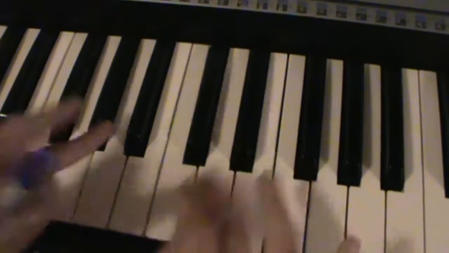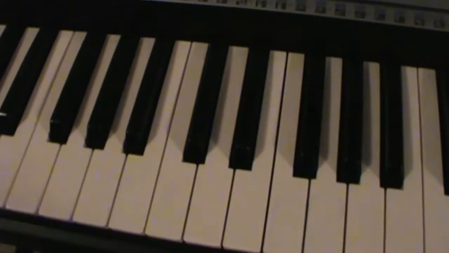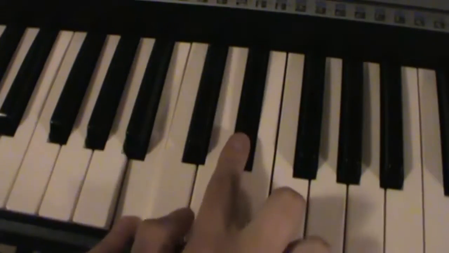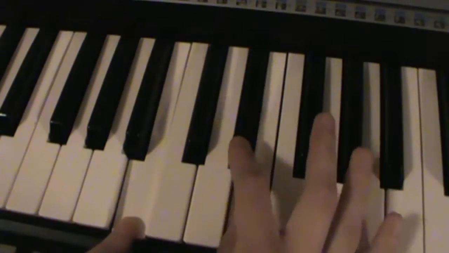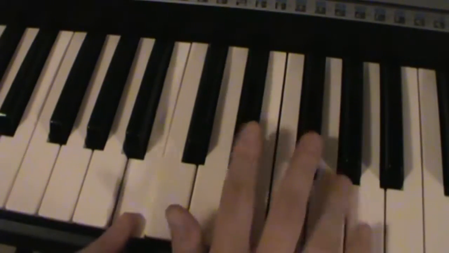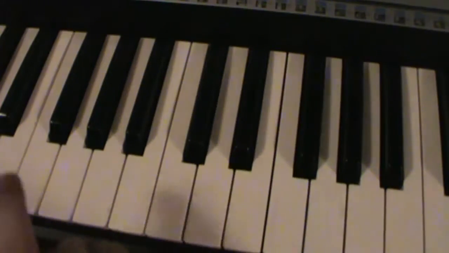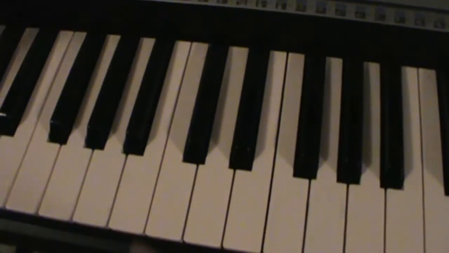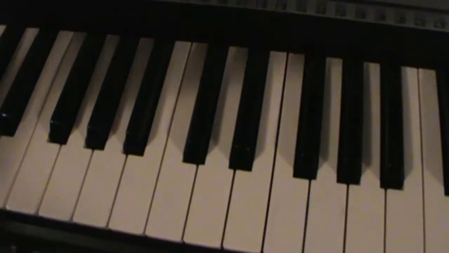Okay. How about we start on B? 1, 2, 3, 4. And then 1, 2, 3. Major third, minor third. Okay, that is a major triad. Back to the chart.